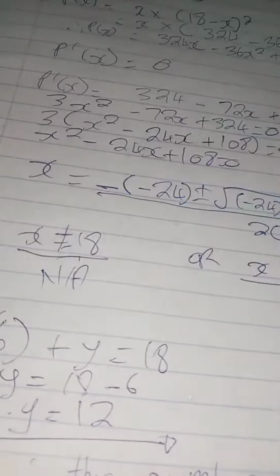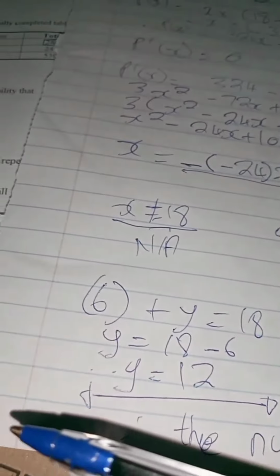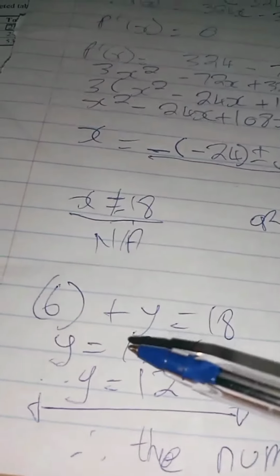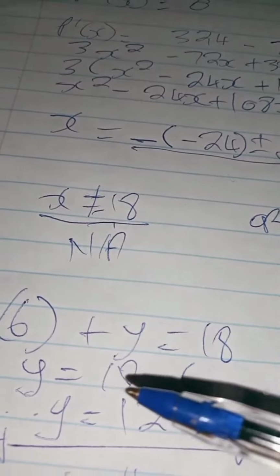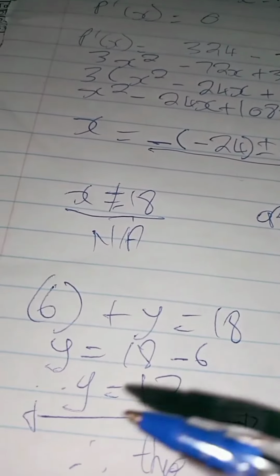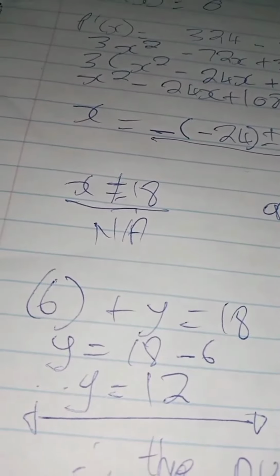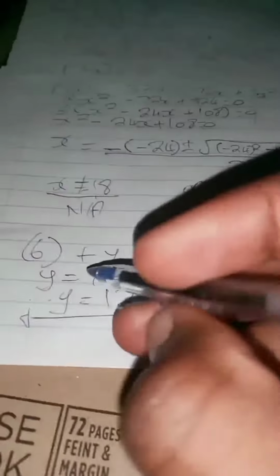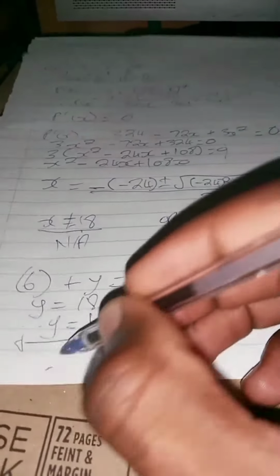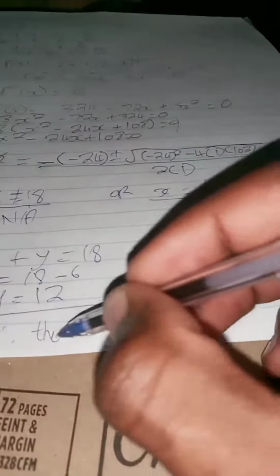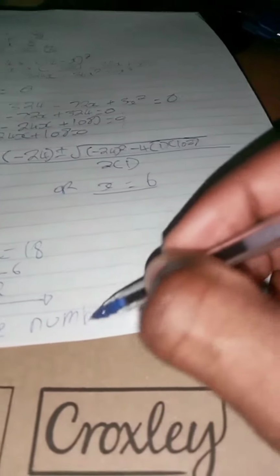So our value for x is 6. And then we'll take this 6 and substitute it into the first equation. We'll have 6 plus y is equal to 18. Then just solving for y, we end up getting that y is equal to 12. Then to conclude our question, you'll just say, therefore the numbers are 12 and 6.